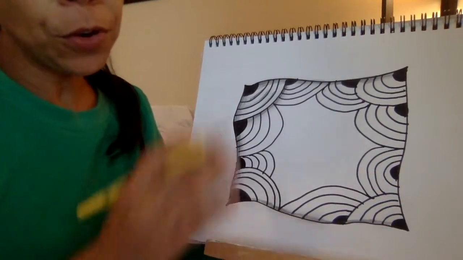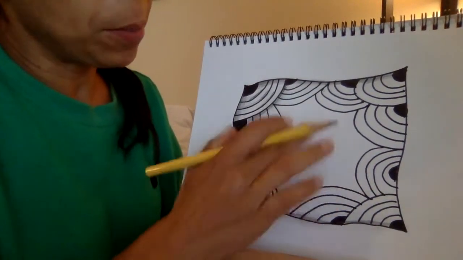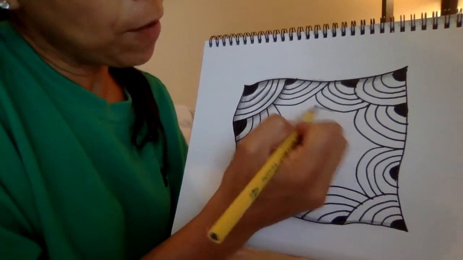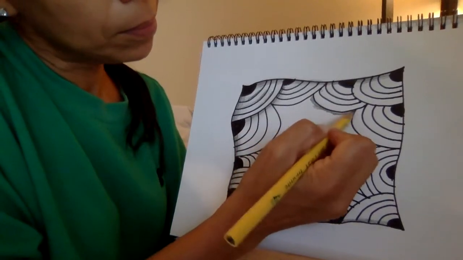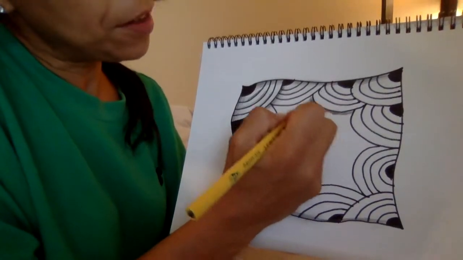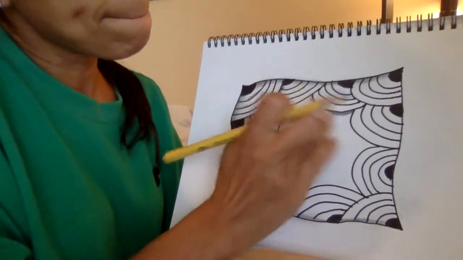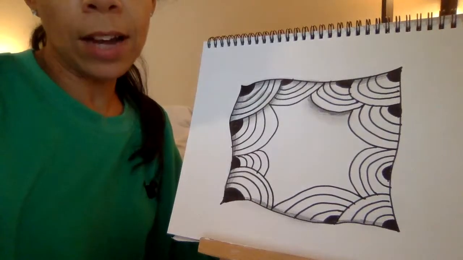To finish off your Zentangle, you can leave the space white, or you can put something else in there. You can take lines and go different ways. But let me show you very quickly. If you do this shading right here, just underneath here, remembering not to leave a white space between the line and your shading, you'll see that you get the same kind of look.